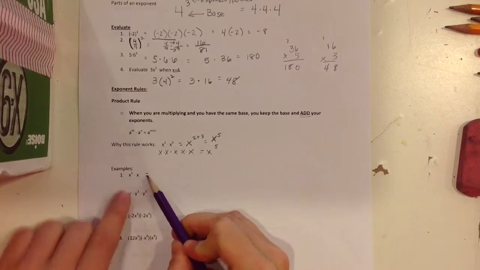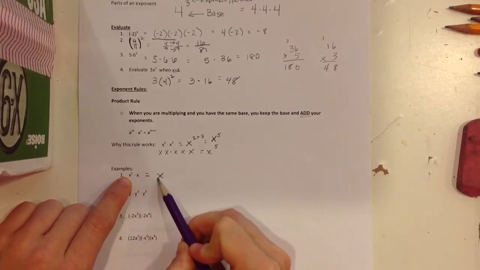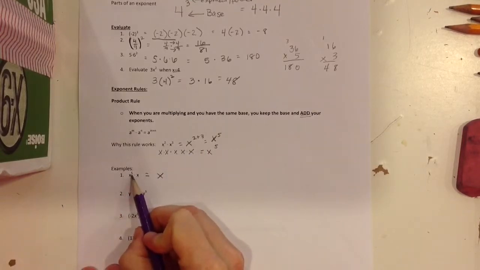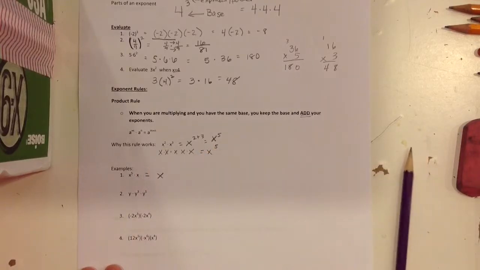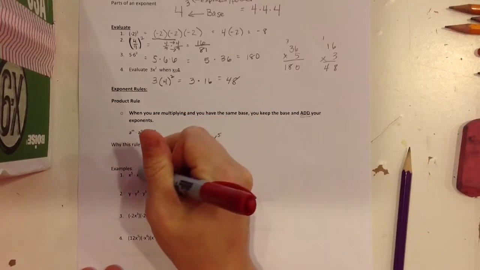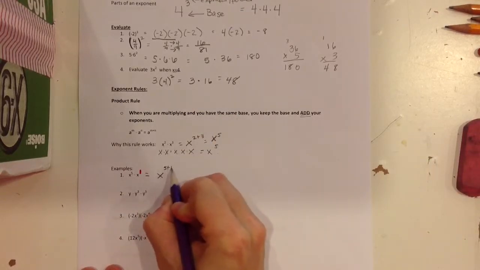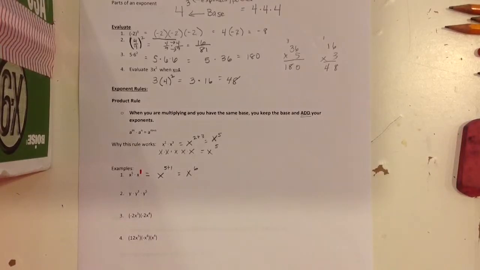So I have the same base. I have x as my base, so I'm going to keep that x. And I'm going to add my exponents. Now this first exponent is a 5. The second exponent is an understood 1. Don't forget, if there's nothing there, it's an understood 1. So I'm going to have 5 plus 1, which is 6. So x to the 6 is my answer for the product rule in simplest form.